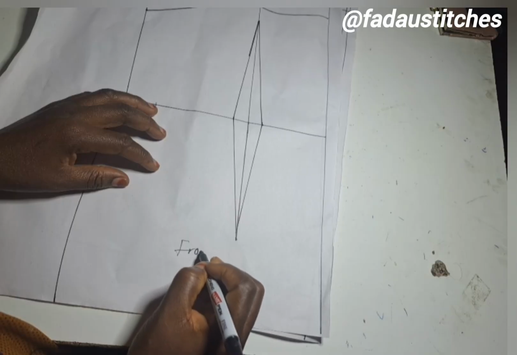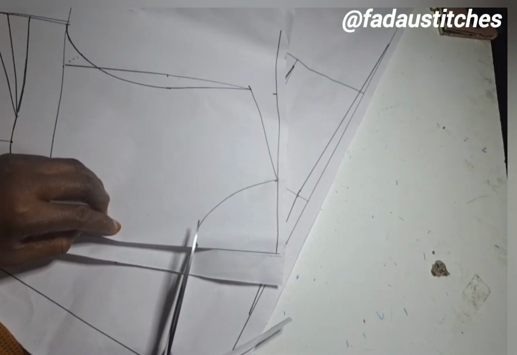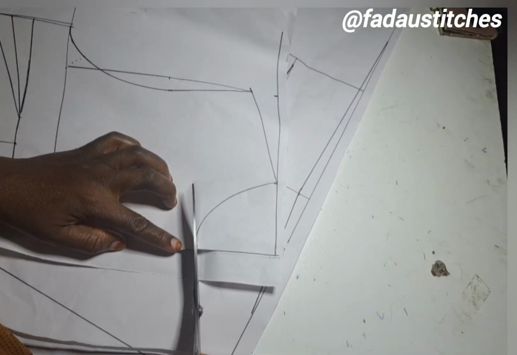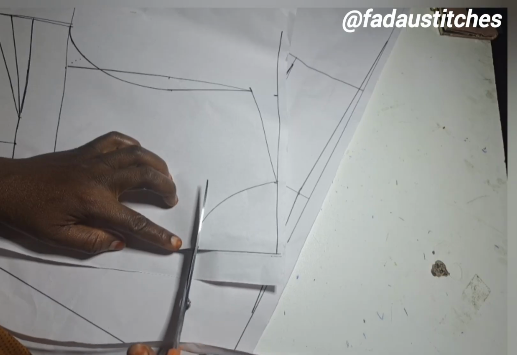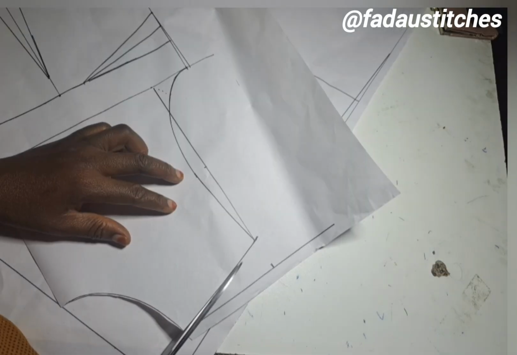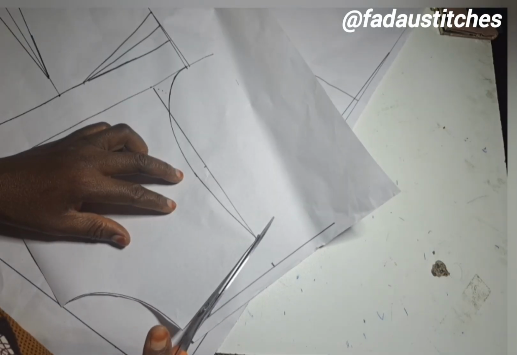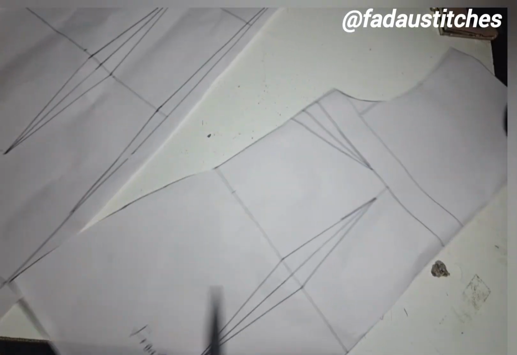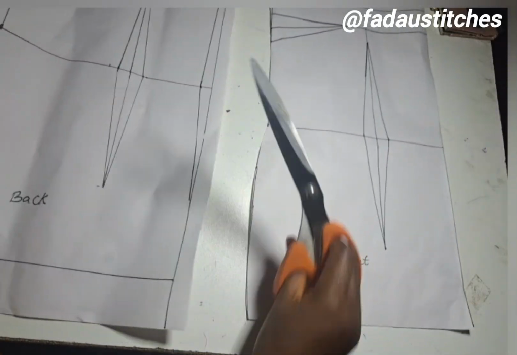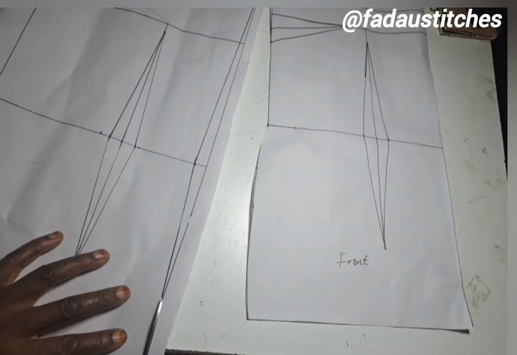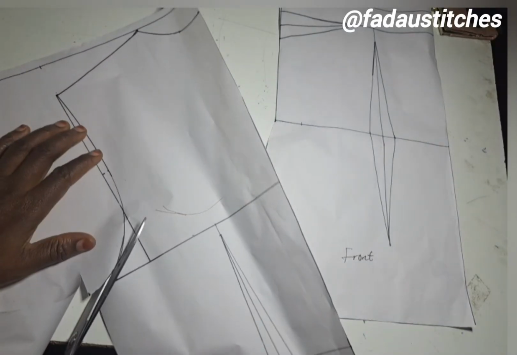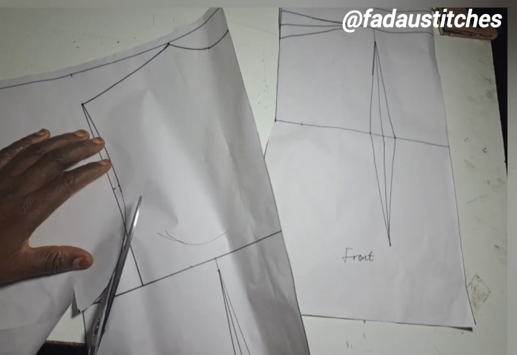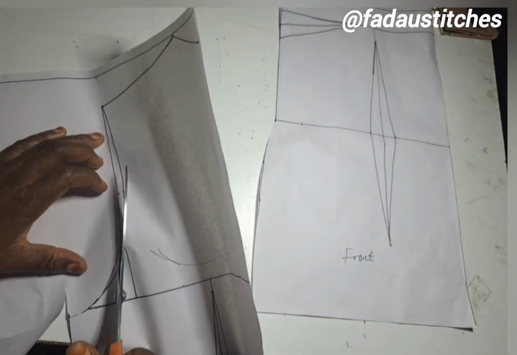Now the neck, and this is the front pattern. And the next thing is to cut out the pattern paper. Now after I'm done cutting, I'll bring out the half length of the block. Now once I'm done, I'll place this on another pattern and trace out the half length.